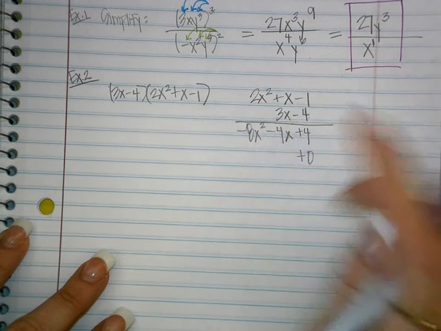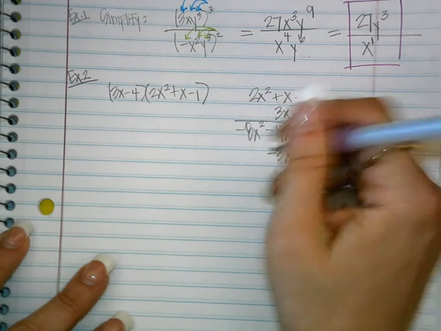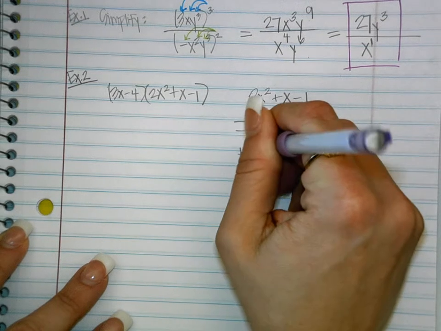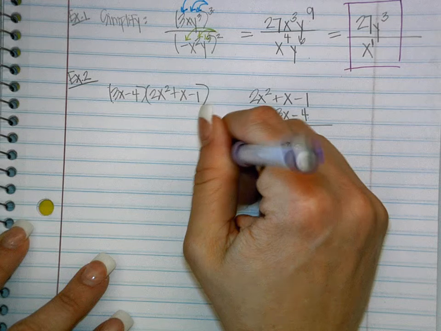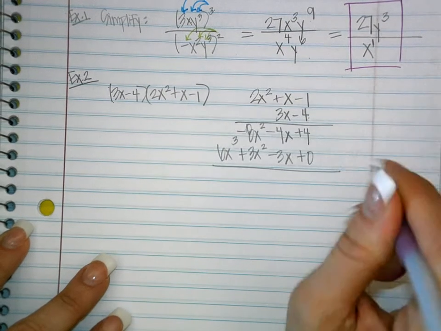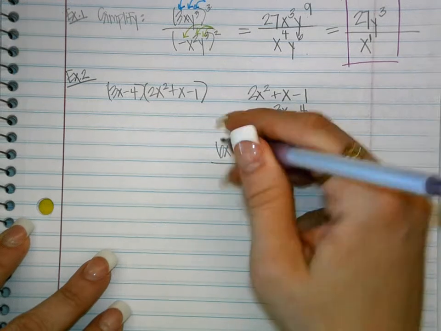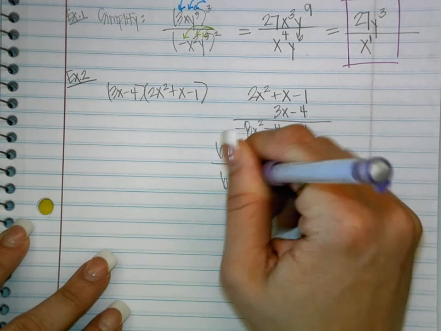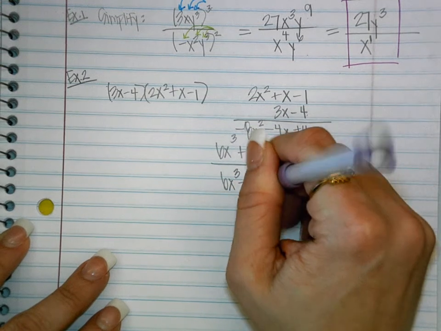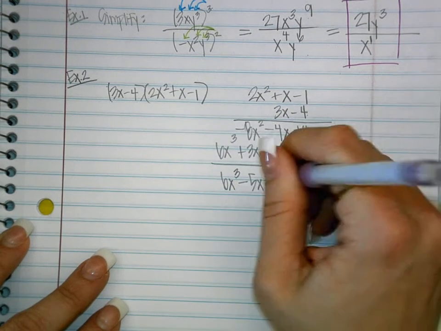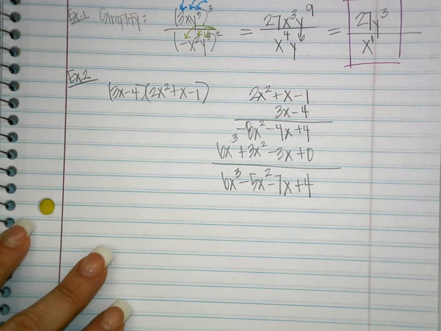Okay, then 3x times negative 1 is negative 3x. 3x times x squared is positive 3x squared. And 3x times 2x squared is positive 6x cubed. These should be perfectly lined up as far as like terms, so just add them all together. So 6x cubed, negative 8x squared plus 3x squared gives you negative 5x squared. Negative 4 and negative 3 gives you minus 7x and a plus 4. That's the answer that we're looking for.